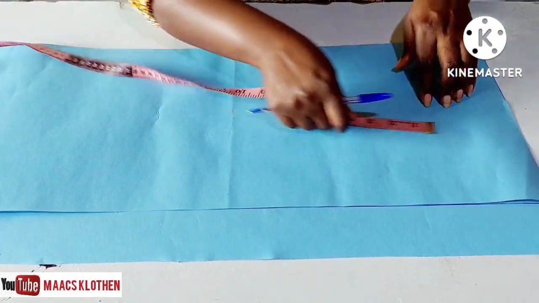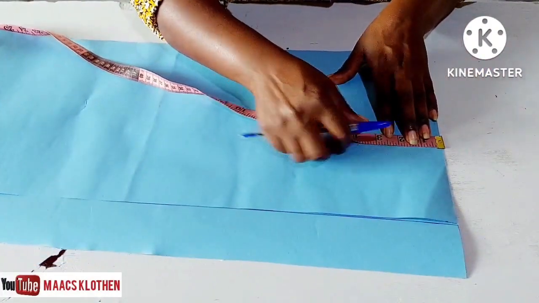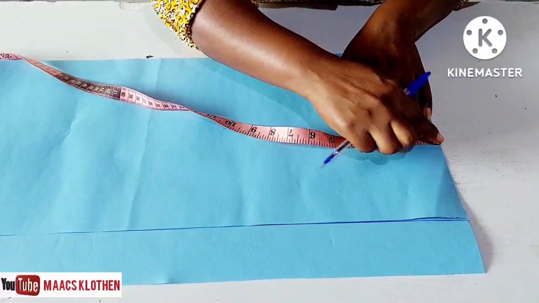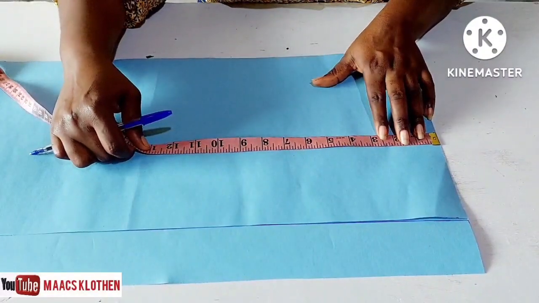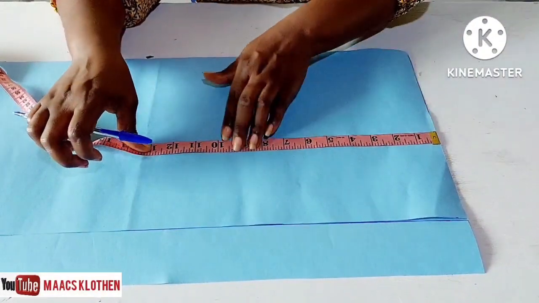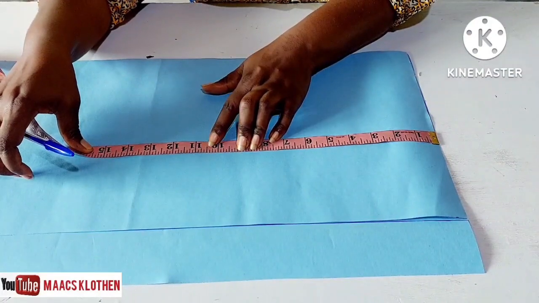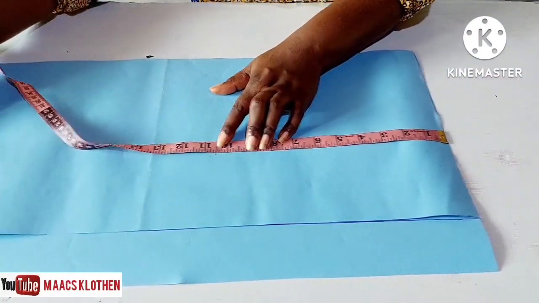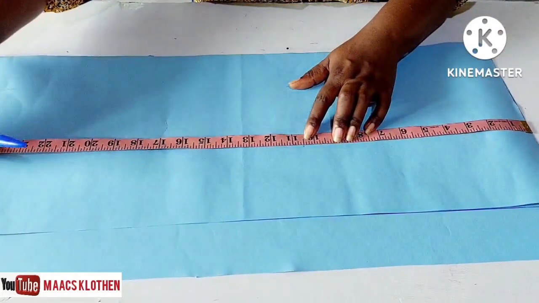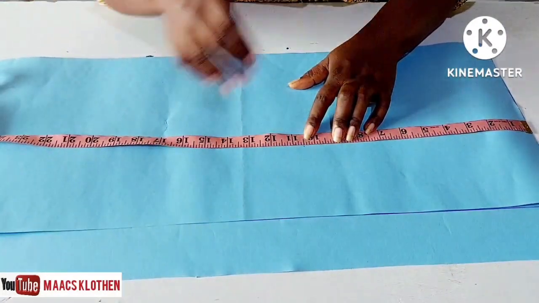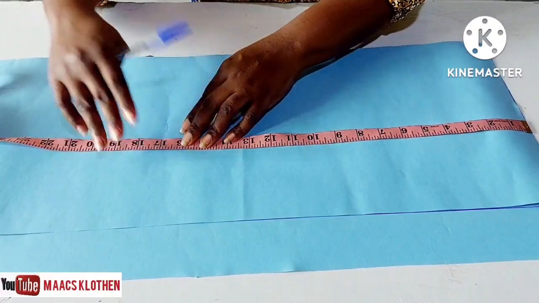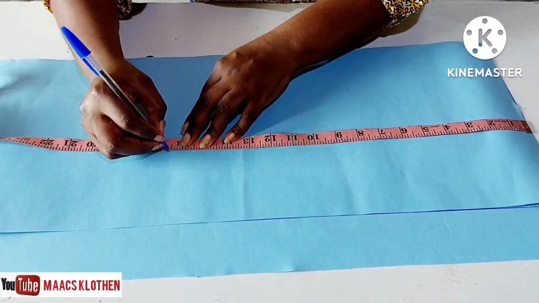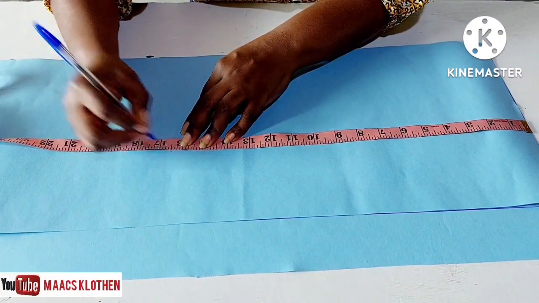From here is going to be our shoulder. So we are going to get the shoulder to bust, and the shoulder to bust is 10. We will add half to it and make it 10.5. Then we are going to get shoulder to waist. The shoulder to waist is 16. We will add half to it for it to be 16.5.